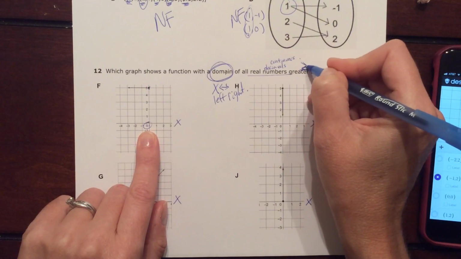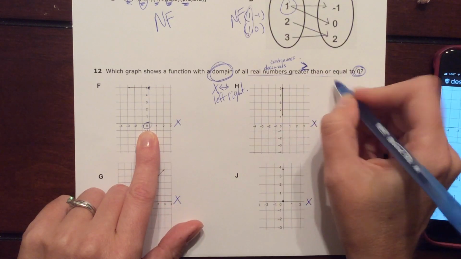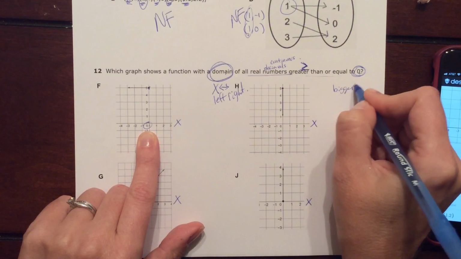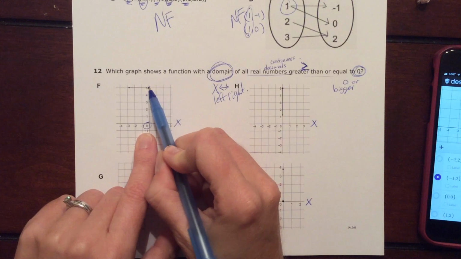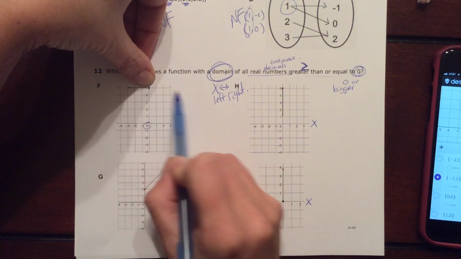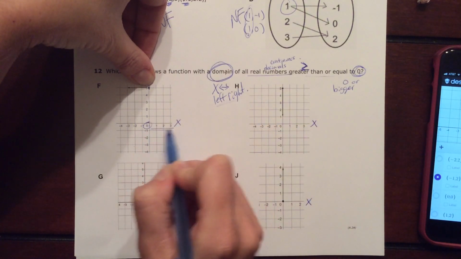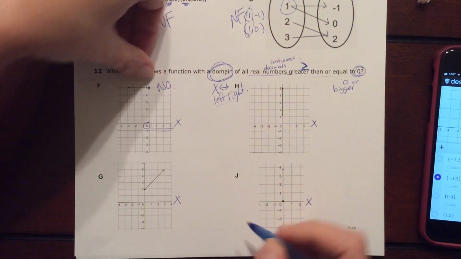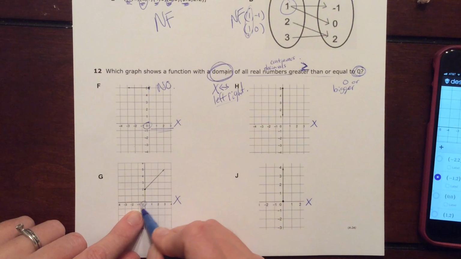We're also looking for a graph that gives us bigger numbers than 0. So 0 or bigger. Does our graph here show 0 or bigger numbers? Remember that we're going left and right, so the bigger numbers are over here. Does our graph go this way? No. On this one, we have 0 here.